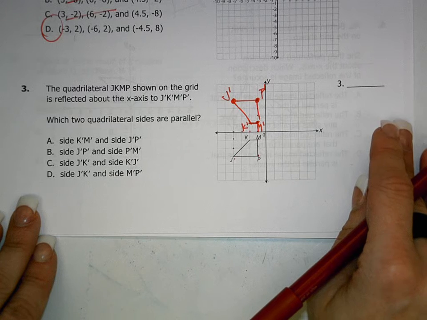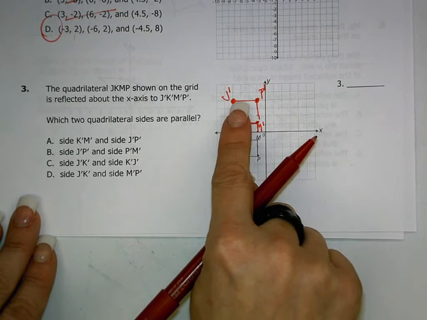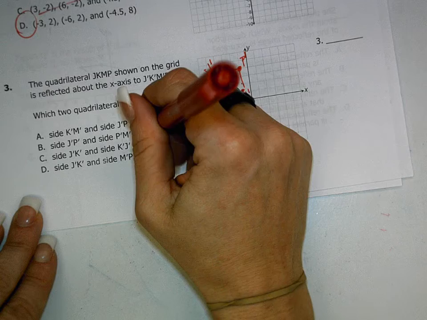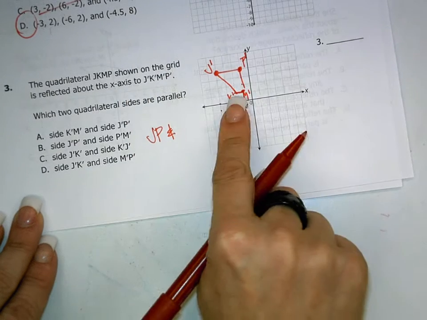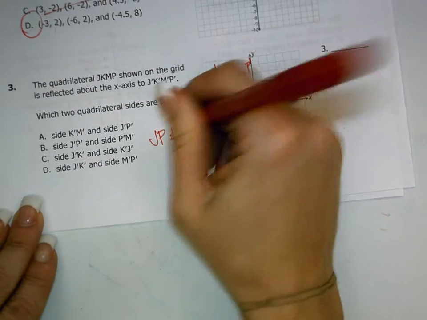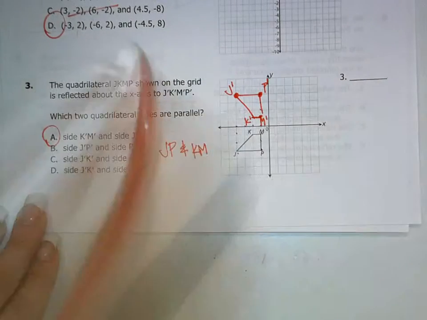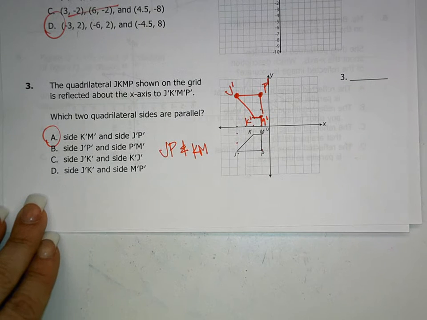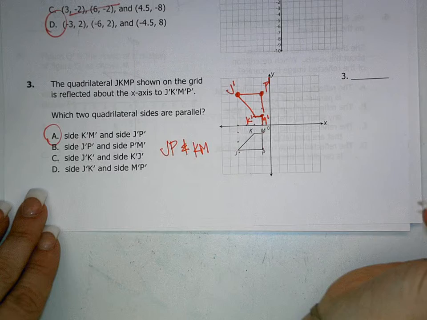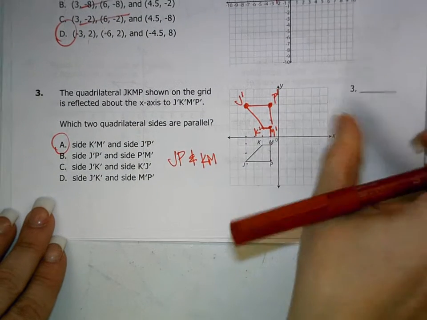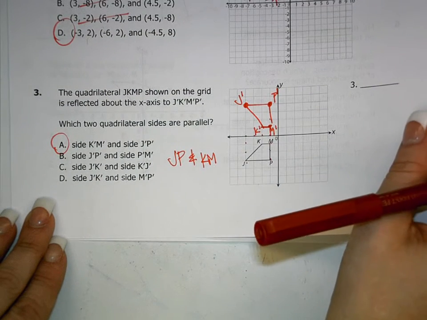Which ones are parallel? Name this one. JP. And what's this one called? KM. So side KM and side JP. We're not looking for the exact coordinates. I just want to know which ones are going to be parallel. Parallel means 2 straight lines. These would be parallel with one another. Questions on how I did that? No? Okay, next one.